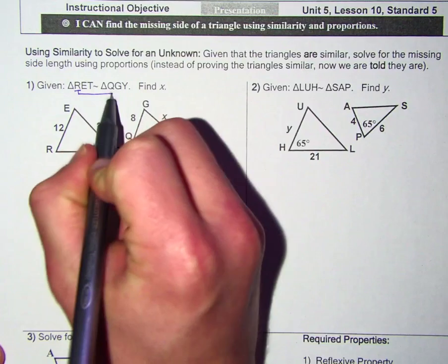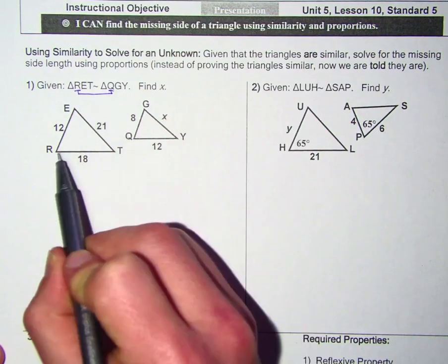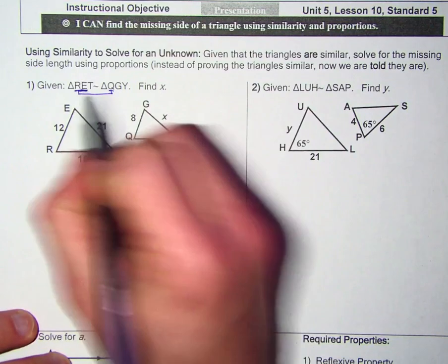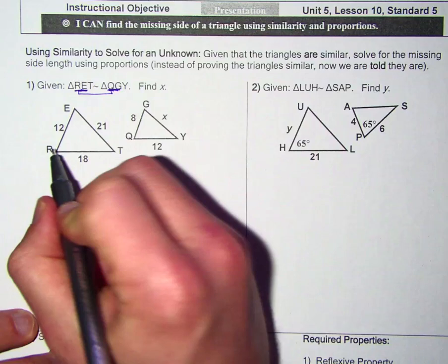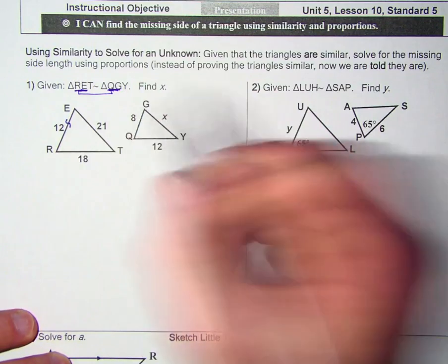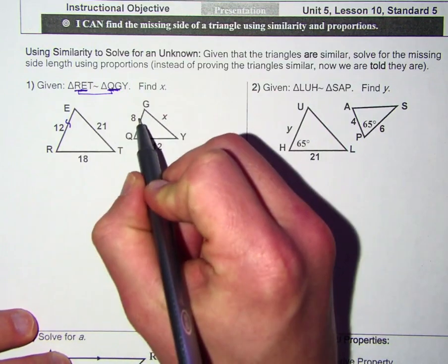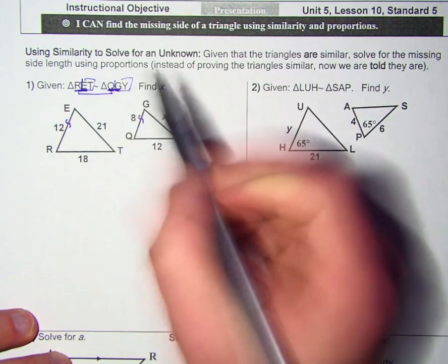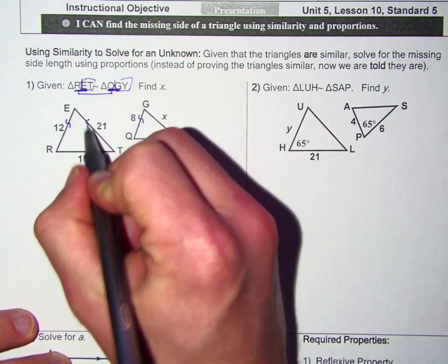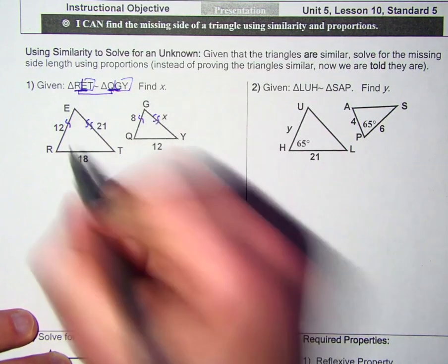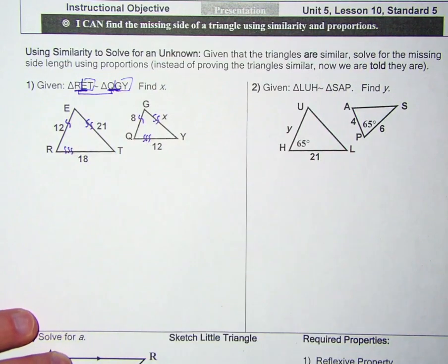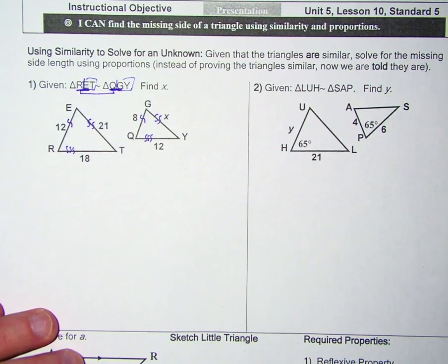Notice how R corresponds to Q. Okay, so R corresponds to Q. In other words, RE corresponds to QG. So RE, I can put a little S for similar, corresponds to QG, I can put another little S. ET goes to GY, I could put two S's. And then we know this must be three S's. I do that for similarity, and I don't put ticks because they're not congruent, but they are similar or proportional to each other. Now, why is that helpful?